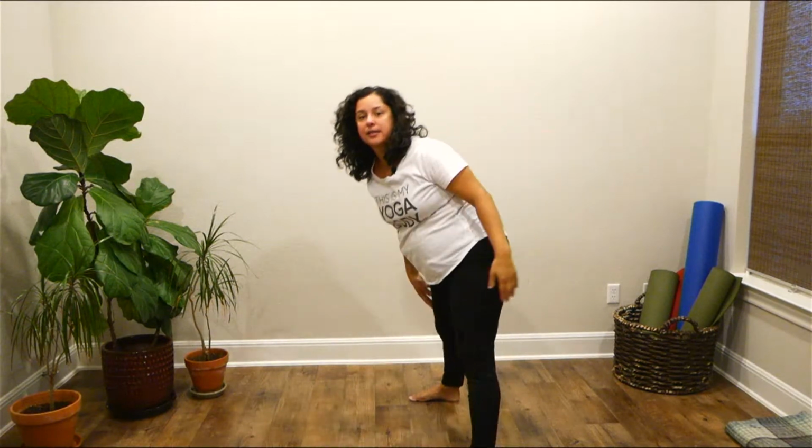So both are necessary for doing the twist version of triangle, twisting and forward folding at the same time. Whereas in the side bend version, we're side bending from basically the whole spine, lumbar spine all the way up.